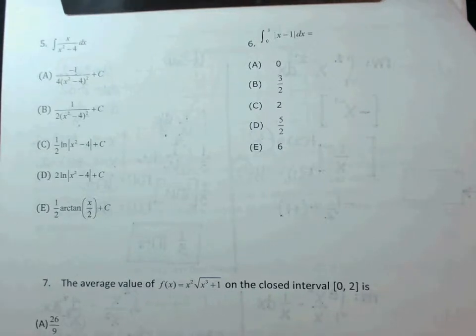And then number 6, we did one kind of like that. If it's absolute value, you have to graph.